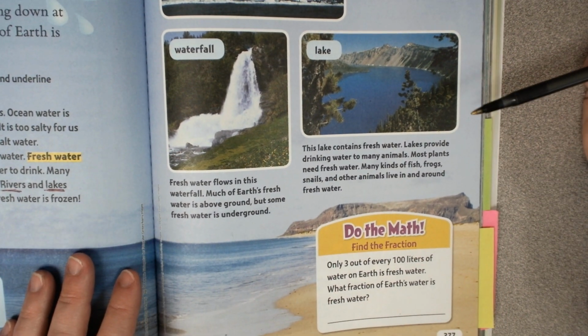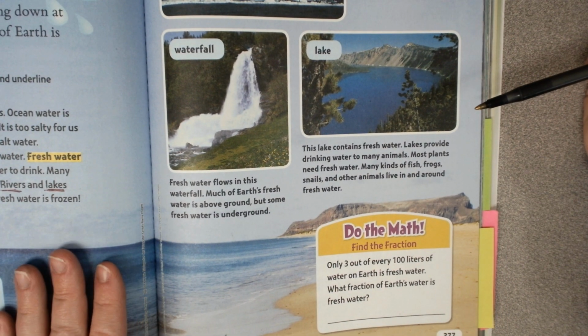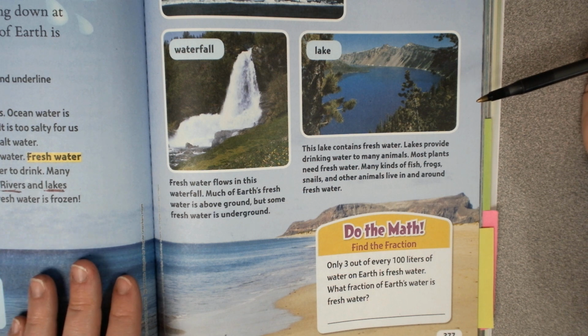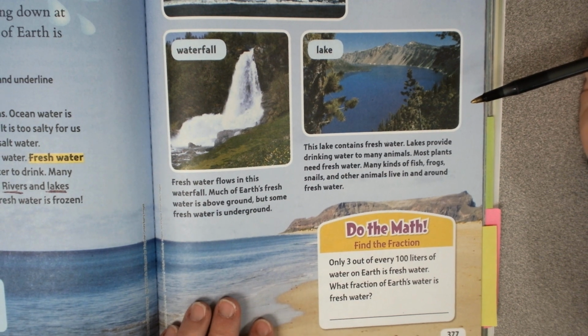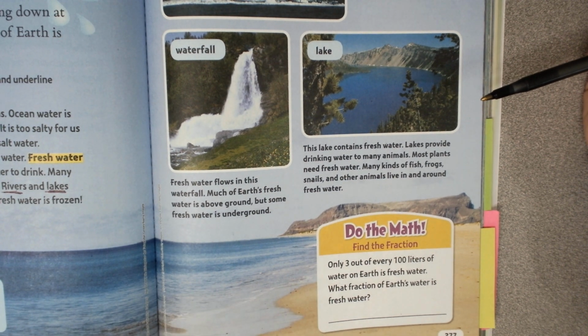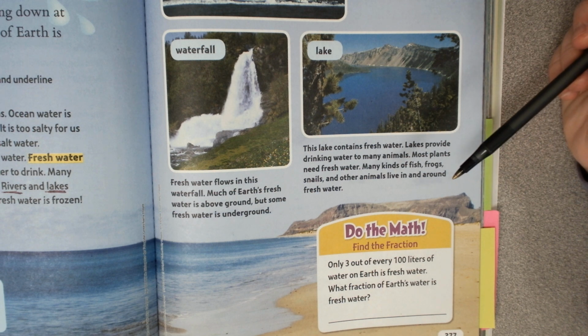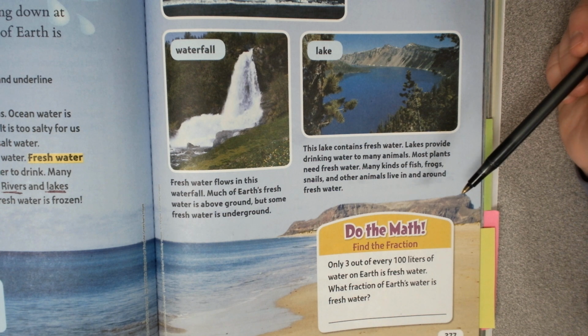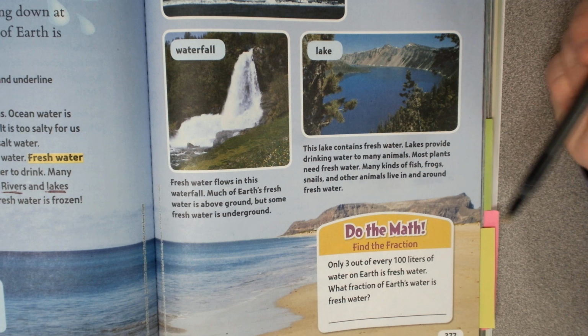A lake. This lake contains fresh water, and lakes provide drinking water to many animals. Most plants need fresh water, and many kinds of fish, frogs, snails, and other animals live in and around the fresh water. So think about this. Only 3 out of every 100 liters of water on Earth is fresh water. What fraction of Earth's water is fresh water?